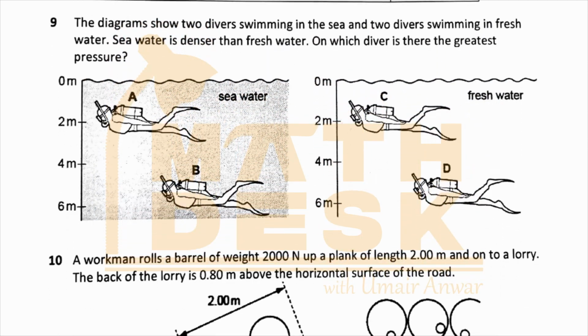The next question says the diagram shows two divers swimming in the sea and two divers swimming in fresh water. Sea water is denser than fresh water. On which diver is there the greatest pressure? So this is the first person, which is about 2 meters deep in sea water. This is the second person, which is about 6 meters deep in the sea water. Then we have another person, C, at a depth of 2 meters in fresh water. And then the last person is at a depth of 6 meters in the fresh water.